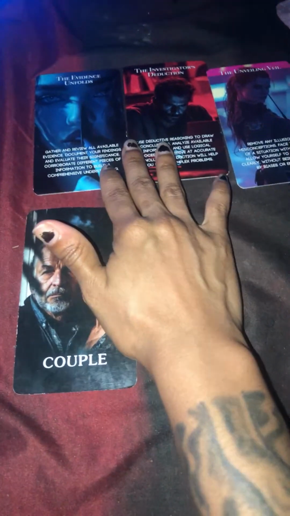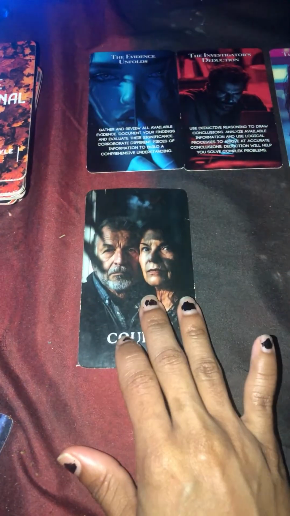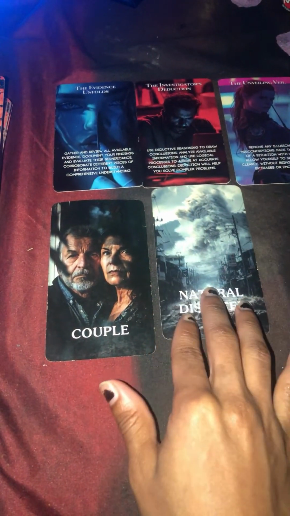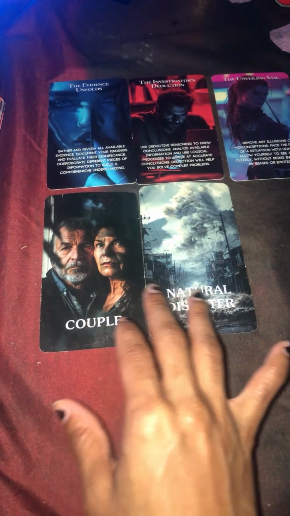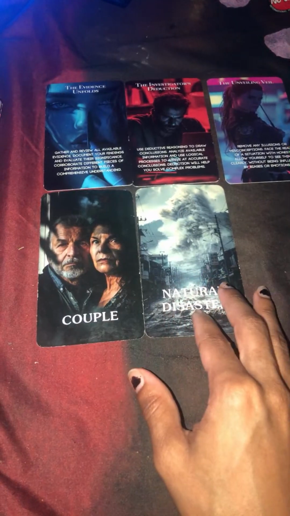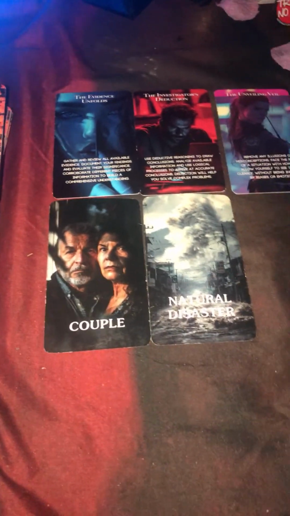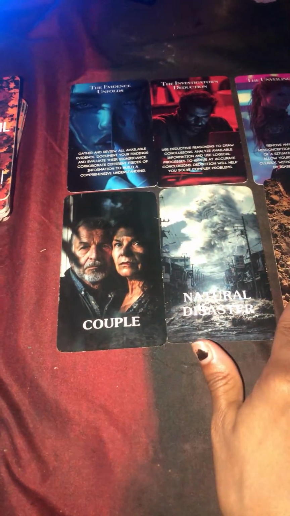So we have a couple. This could be about a couple. Something significant about a couple, or two lovers. This could be two karmic lovers. Let's just say that. What about this couple? A natural disaster. So two individuals, just a natural disaster, or they create disasters. For what? Who knows? Because they want to bury something or hide something underneath.